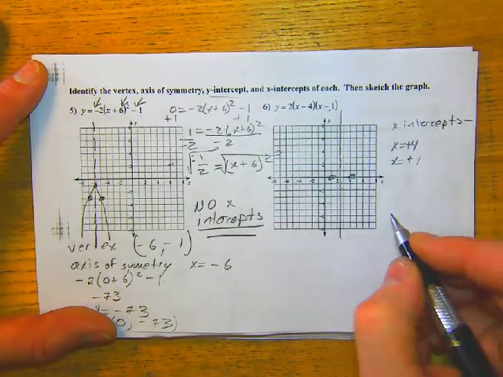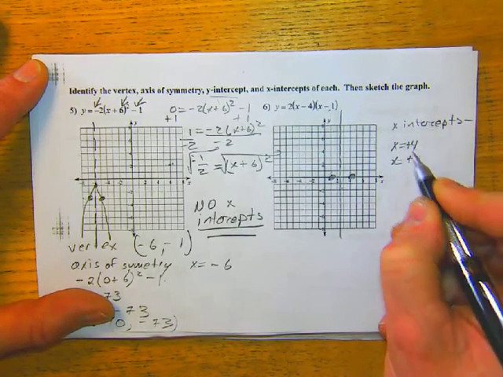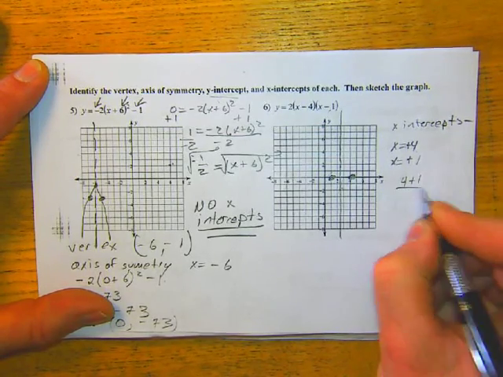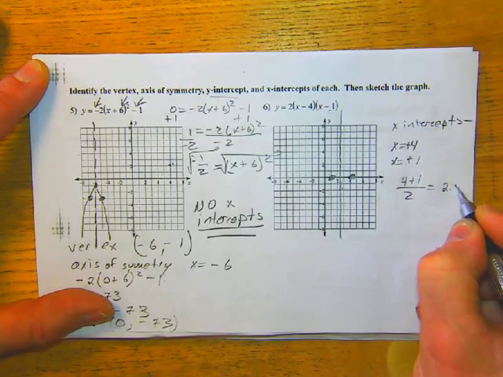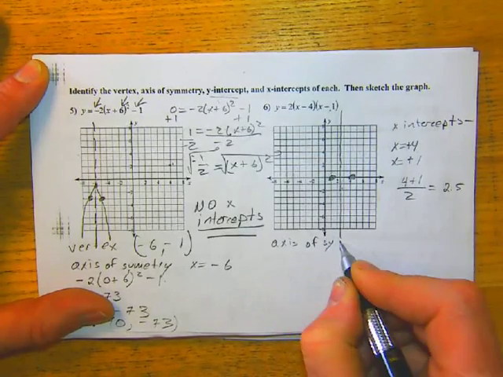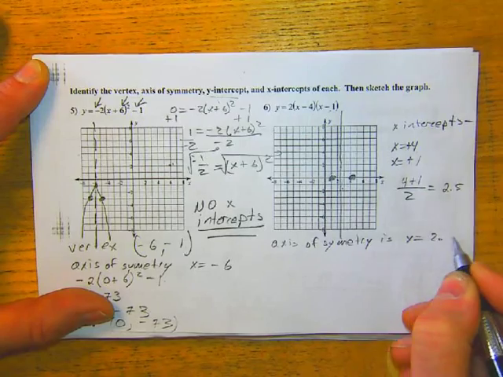So I want this axis of symmetry, right? And so I've got a 4 and a 1. I want what's halfway between them. And so if I just add those up, 4 plus 1, divide by 2, I'm going to get 5 over 2, or 2.5. My axis of symmetry is x equals 2.5. And that's this line right here.